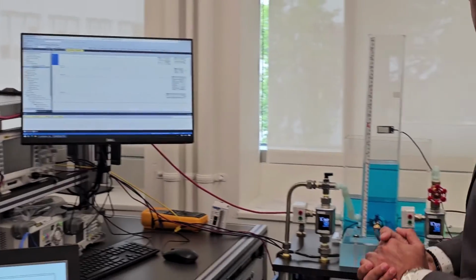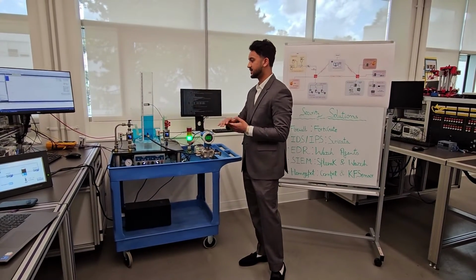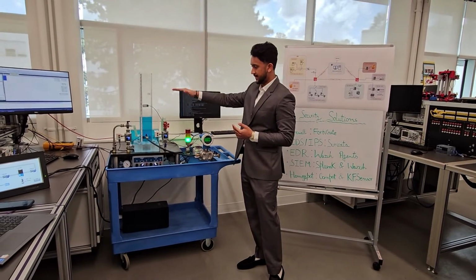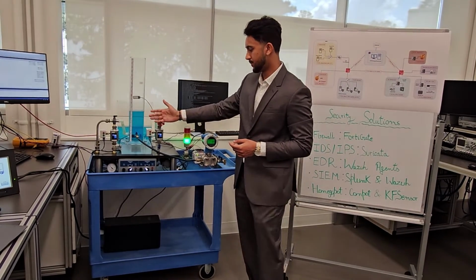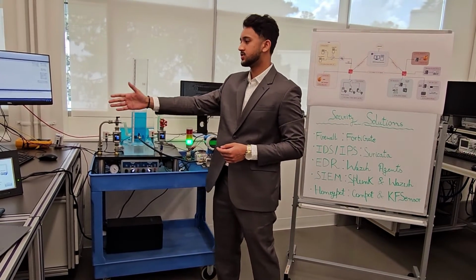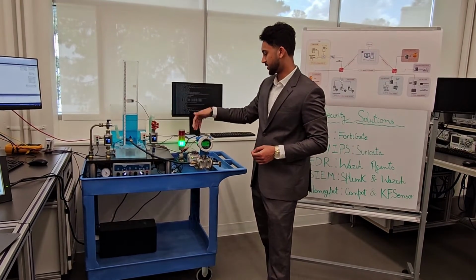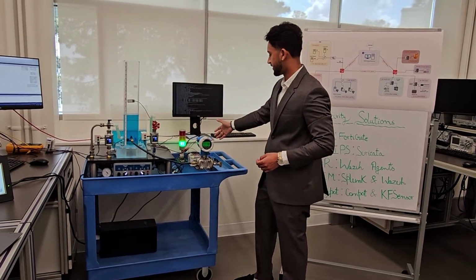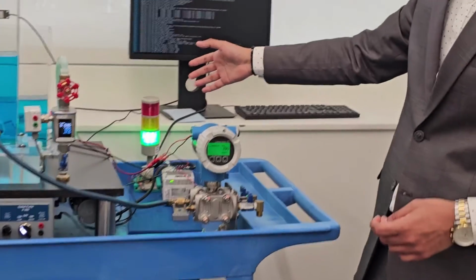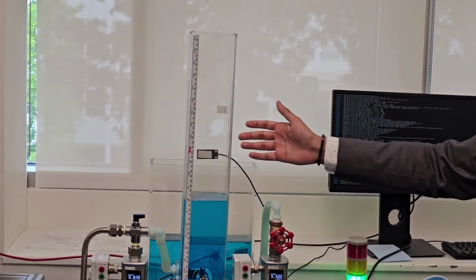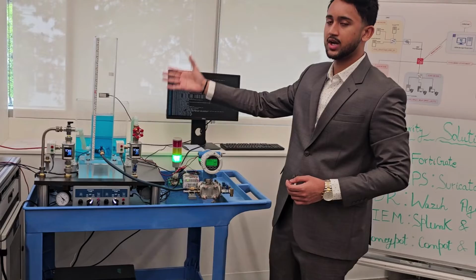Now I will tell you what the plant is doing. Our plant is maintaining a certain level on the level tank, and it has two pumps. One is the inlet pump, one is the outlet pump. Our inlet pump is connected to the remote I/O, and our transmitter is also connected to the remote I/O. We have another separate PLC here, which is mainly used for the alarm.